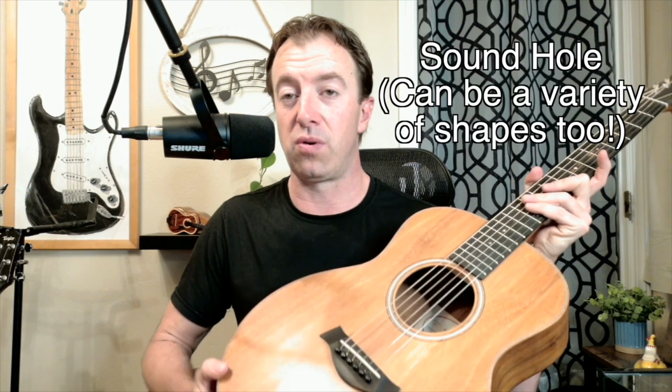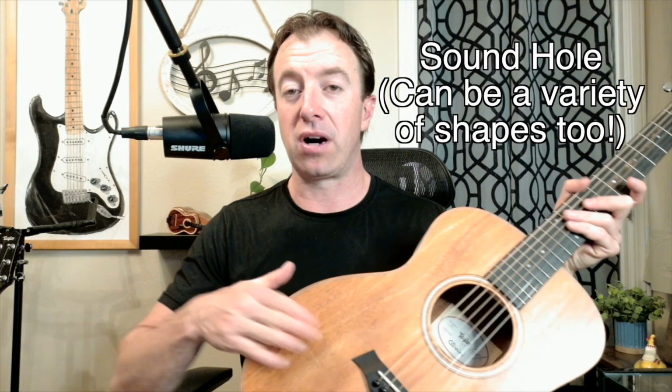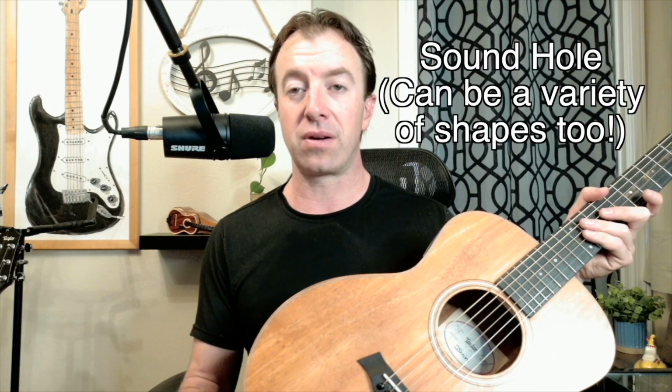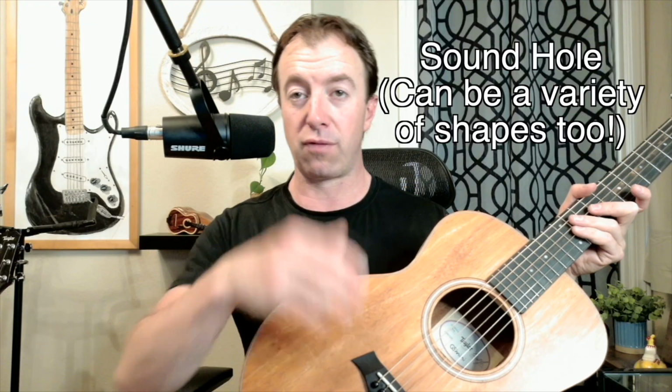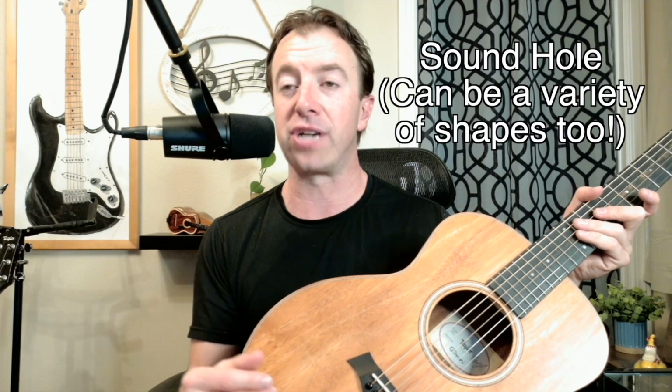Now, if you have an acoustic guitar, you also have a sound hole. This is the round opening in the body of the guitar. Acoustic guitars work by having a hollow body that sound can go inside when you pluck it, reverberate around in that hollow body, and then come back out in the hole and be projected out for people to hear.